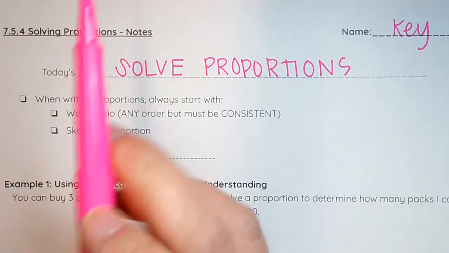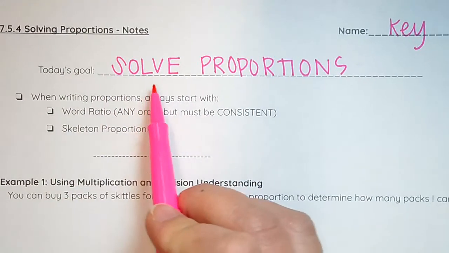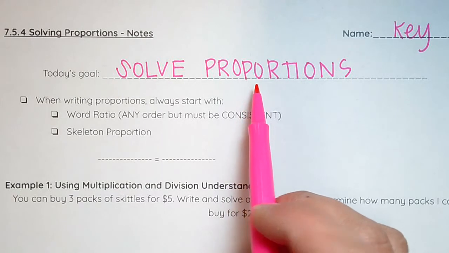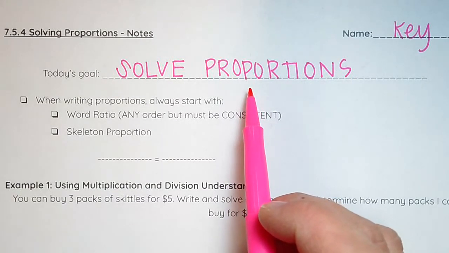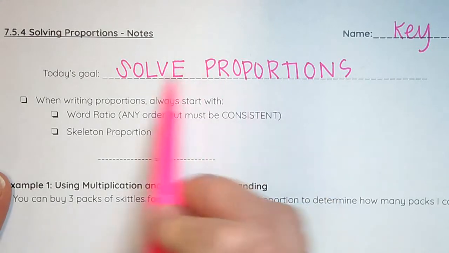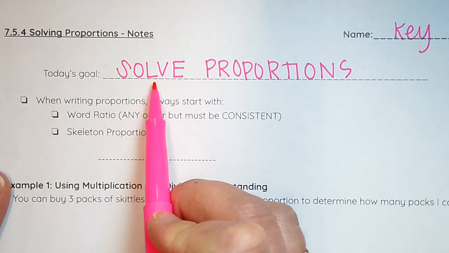Today we are going to talk about solving proportions. Our goal is to solve proportions. Yesterday we stopped after the setup. Last class we learned how to set up and write proportions. Today we want to actually solve them.